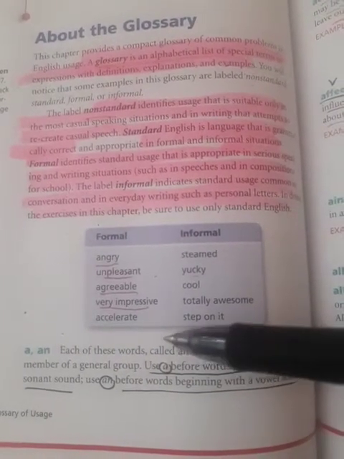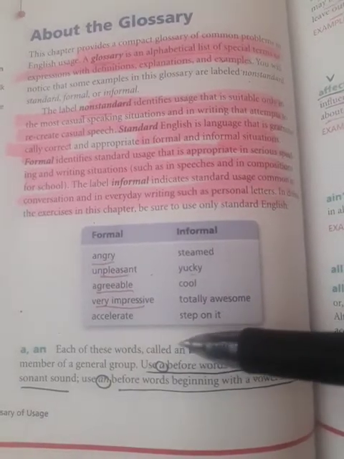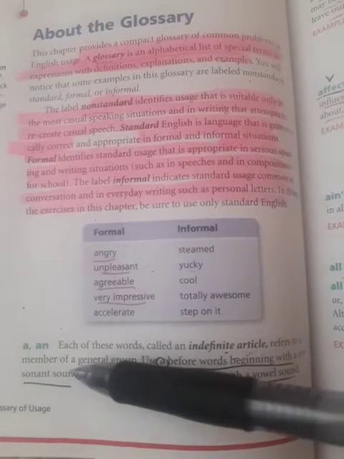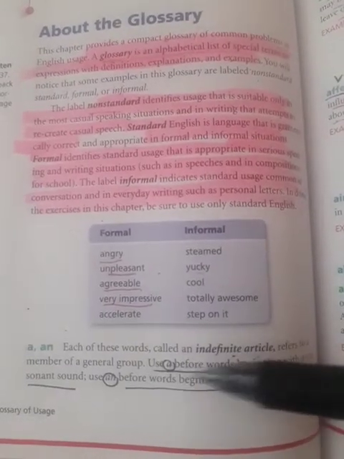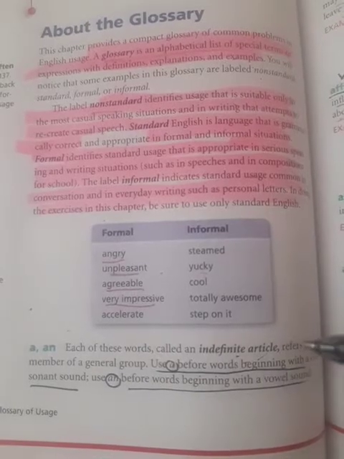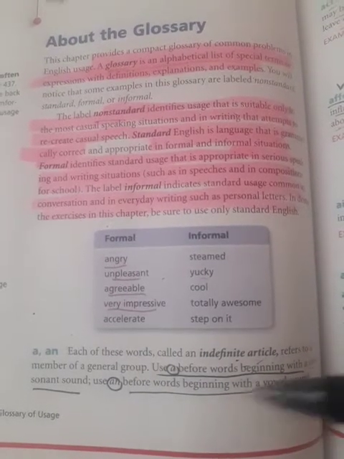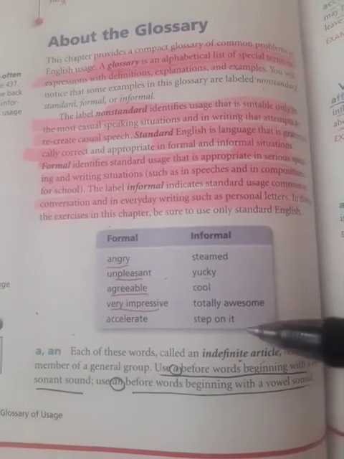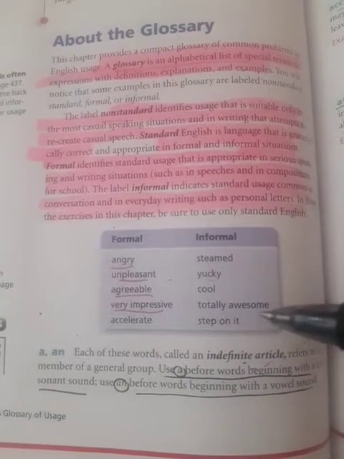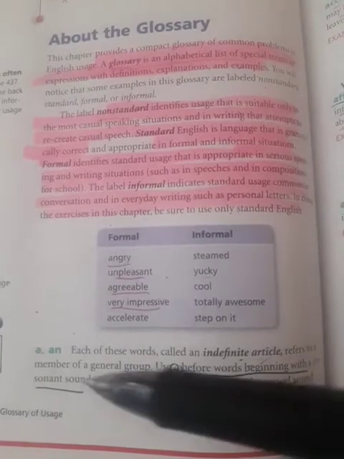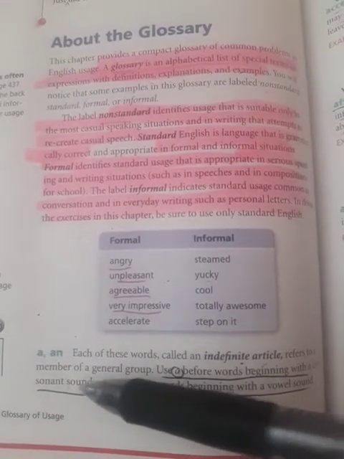You can use a before words beginning with a consonant sound, but an comes before words beginning with a vowel sound. You know that in English there are five vowels: a, e, i, o, u.